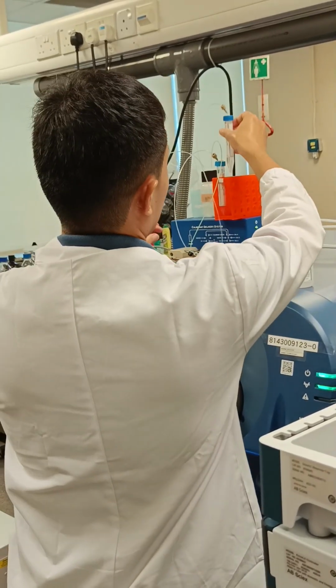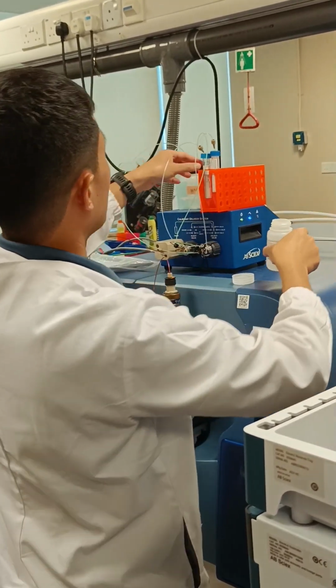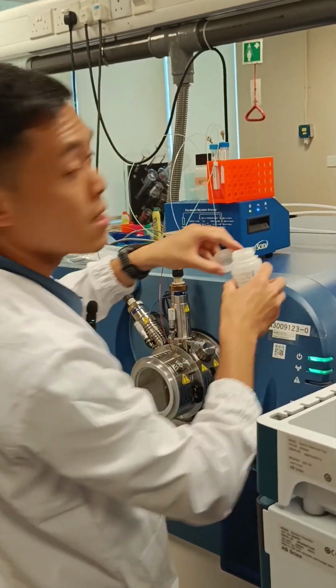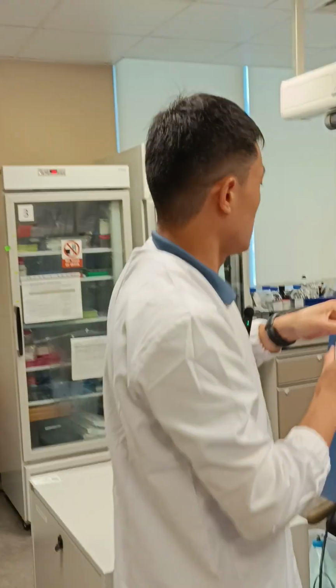Yeah, it's APCI negative. If you want to run positive, it will be here. This one will be the positive one. Yes, it's in the fridge.